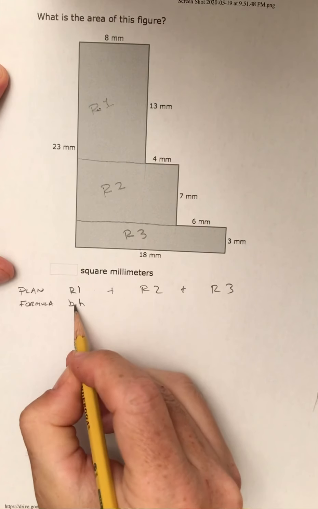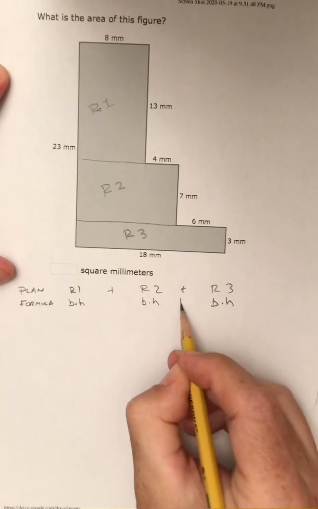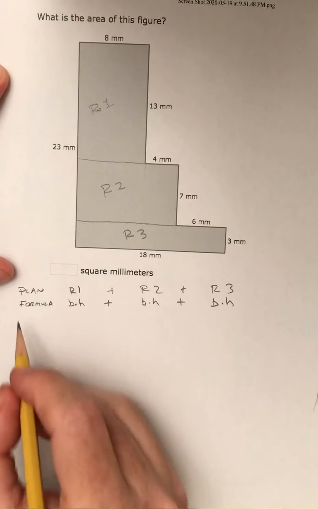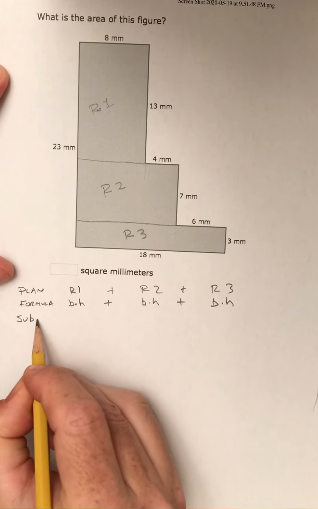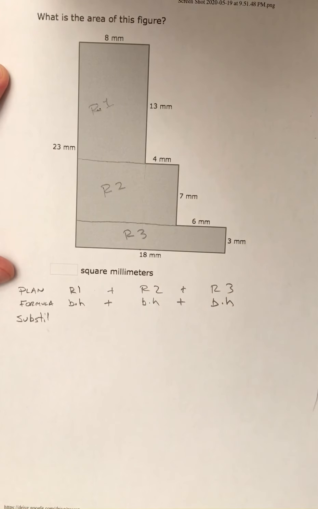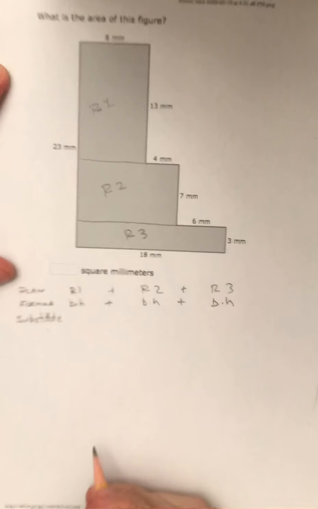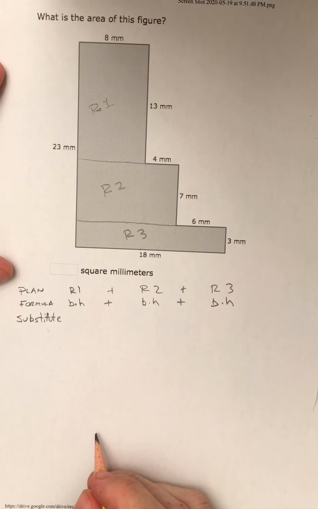These are all base times height. Okay. Next thing I'm going to do is substitute in the base and the height. Oops, broken pencil. Substitute in each of the bases and the heights.